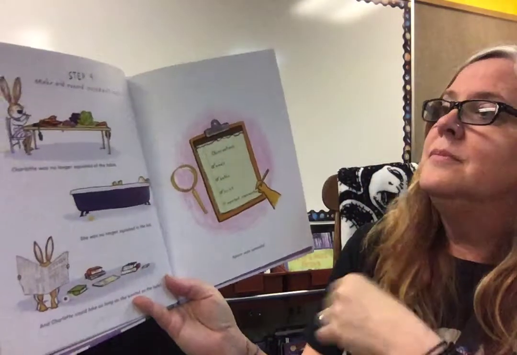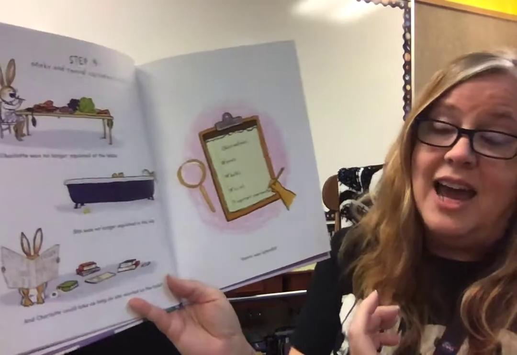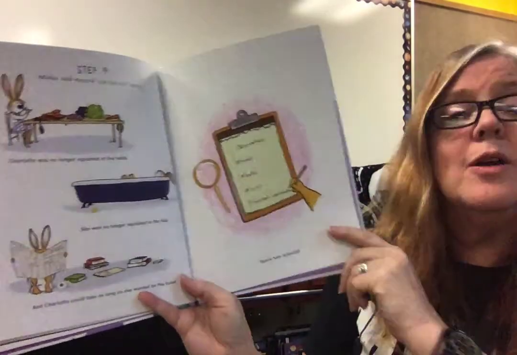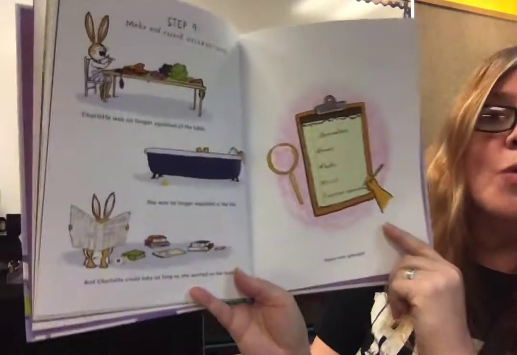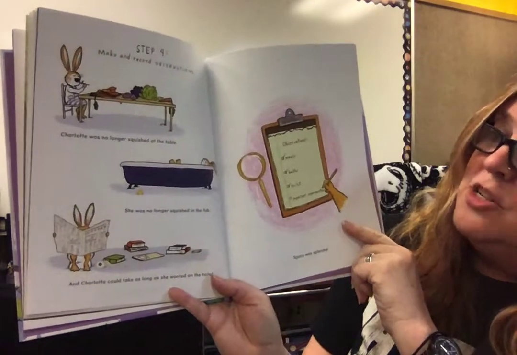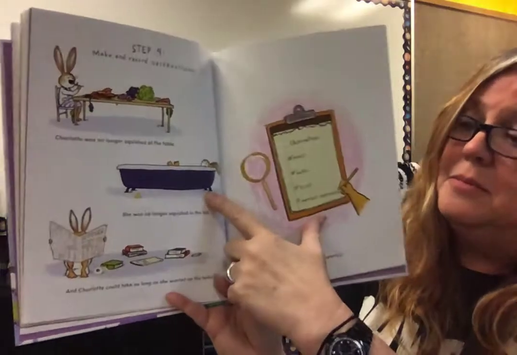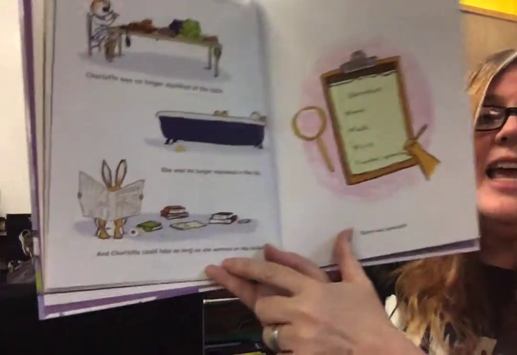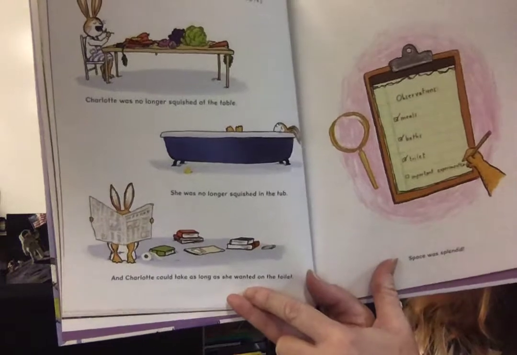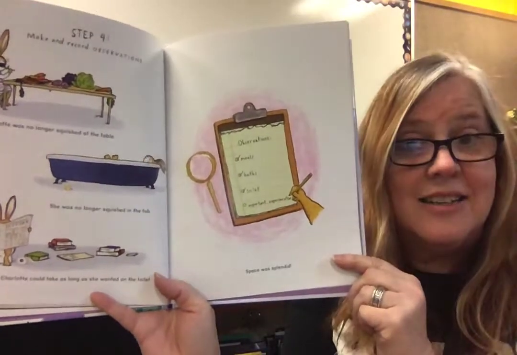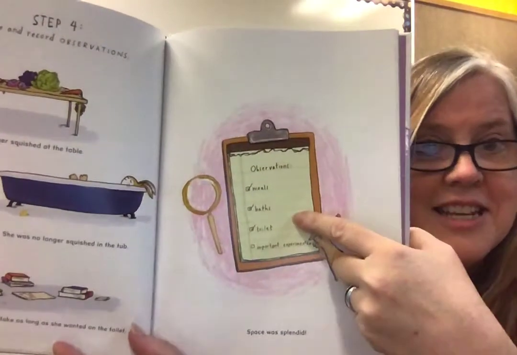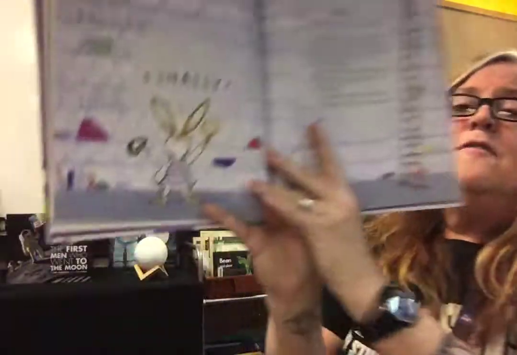Step 4. Now this is what we call collecting data. Here she says, make and record observation. Charlotte was no longer squished at the table. She was no longer squished in the tub. And Charlotte could take as long as she wanted on the toilet. Space was splendid. Look, she's collecting her data. Finally!